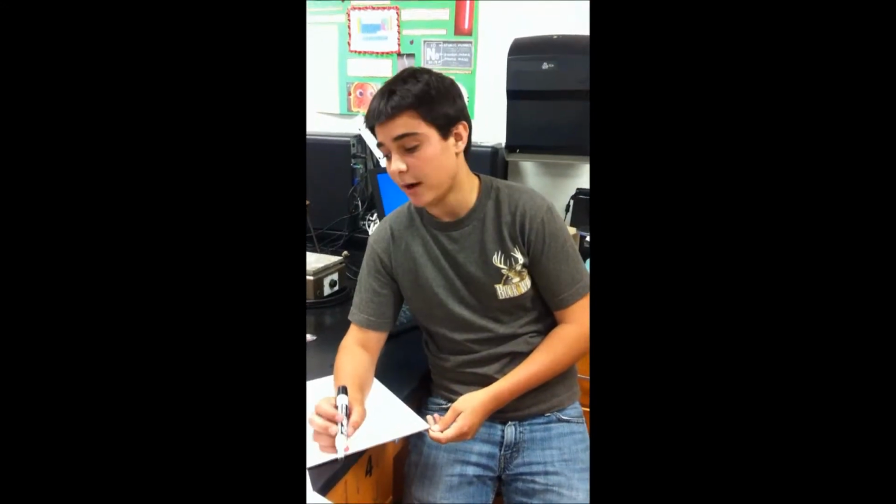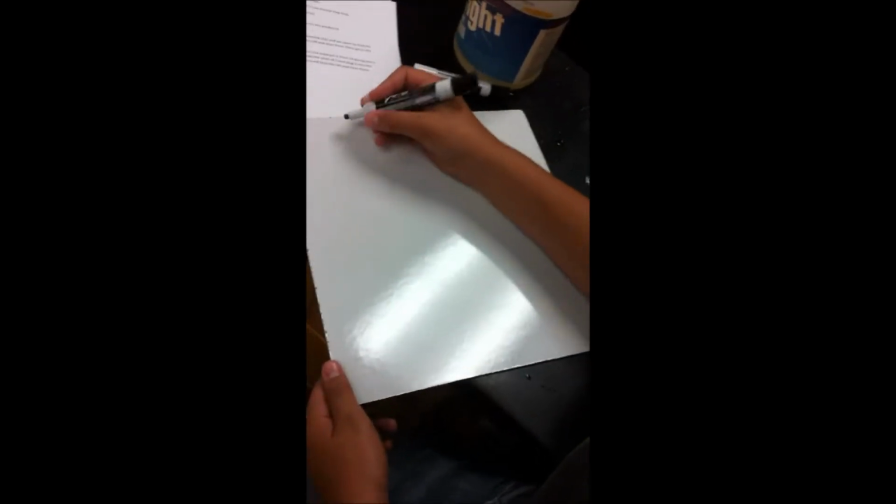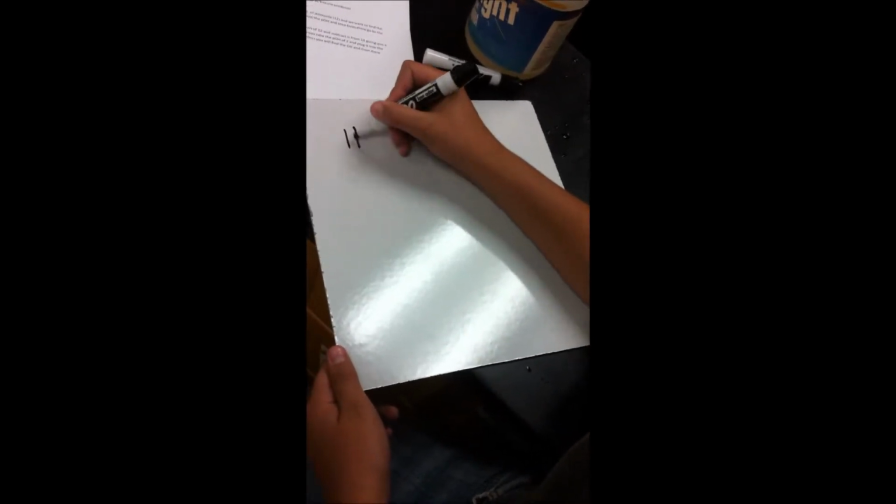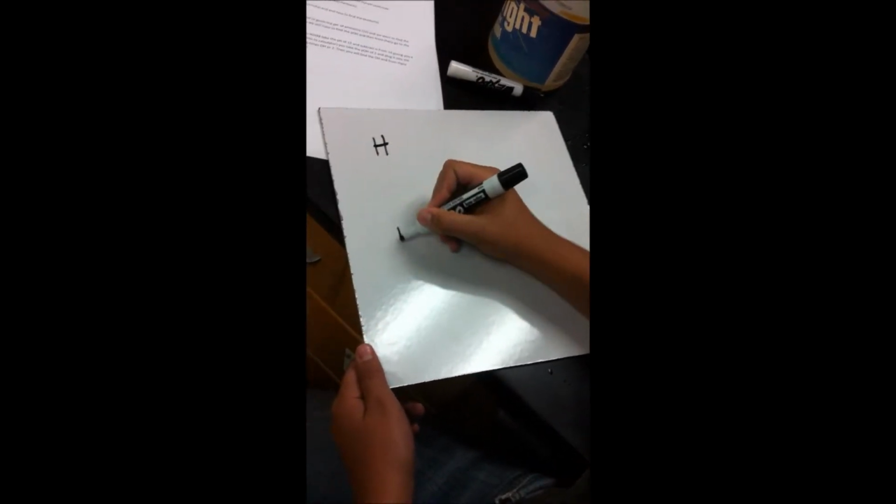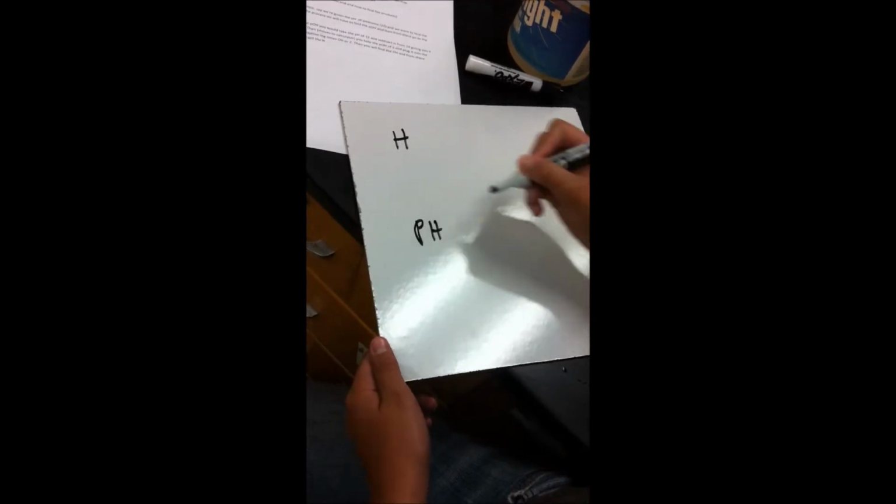Today I'm going to be showing you how to draw the pH roadmap and also how to use it. First, we're going to draw the H. Then right here we'll put the pH. And then to the right of that, we'll put the pOH.